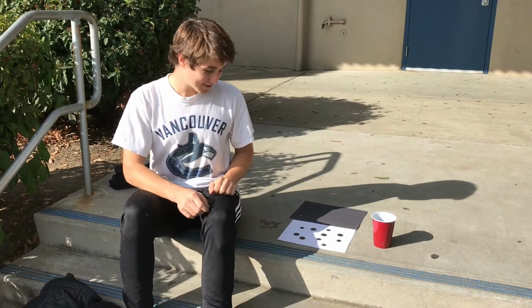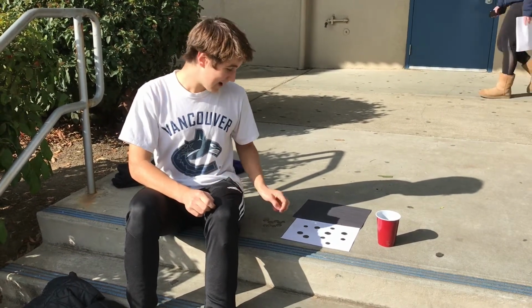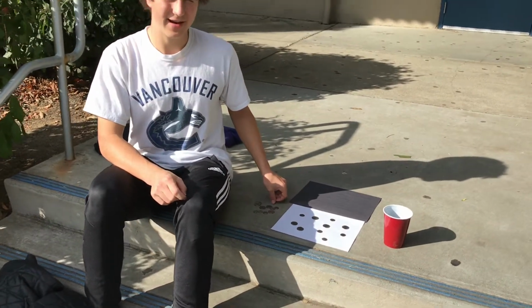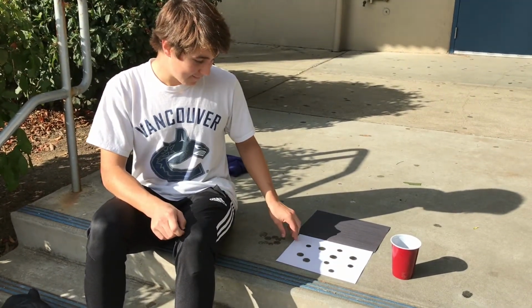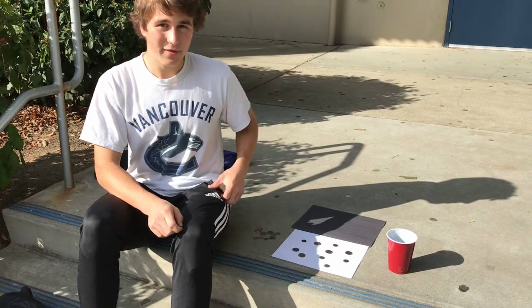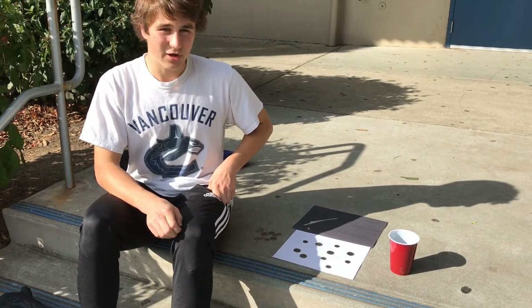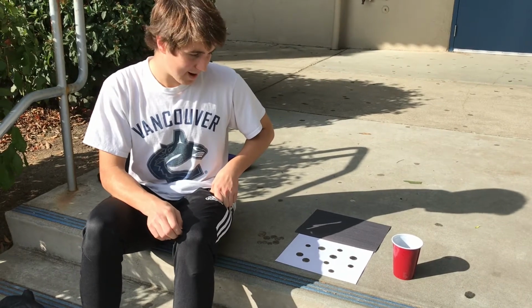Alright, for our natural selection model, the materials we have are two pieces of paper. Each of them represents an abiotic factor in the varying seasons in our biome. We have dimes and quarters, and both of those coins represent one population. However, the varying sizes show the variation of traits throughout the population.